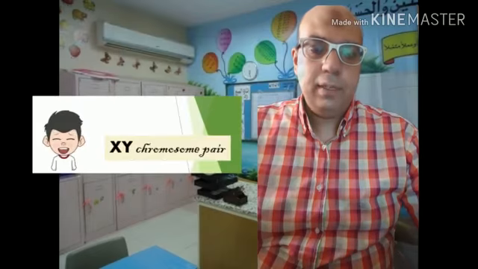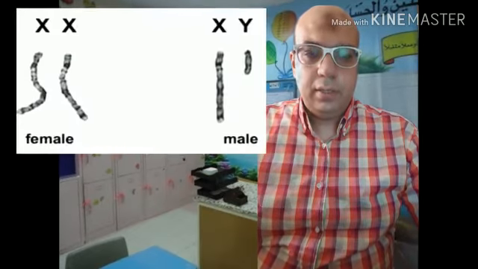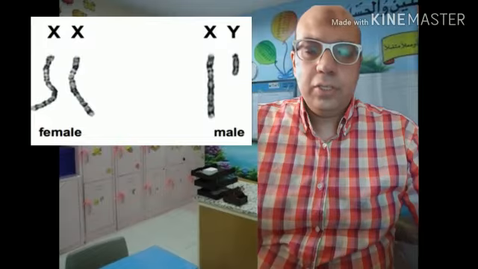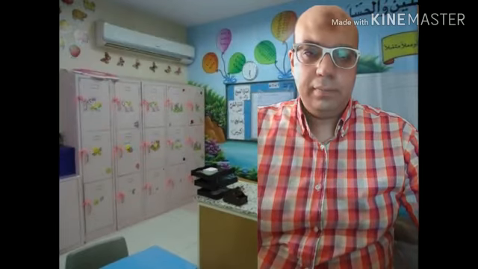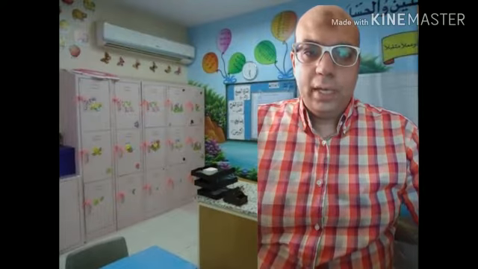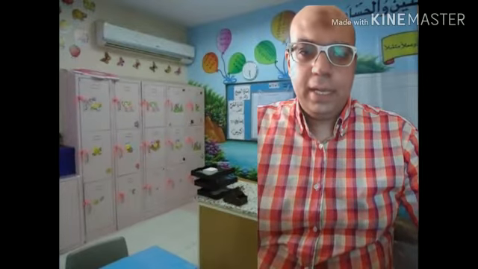If this pair is XX, it means the fetus is a female. But if it was XY, it means the fetus is a male. Generally, the Y chromosome is much shorter and contains many fewer genes. When a gene being examined is present on the X chromosome but not on the Y chromosome, it's said to be X-linked.